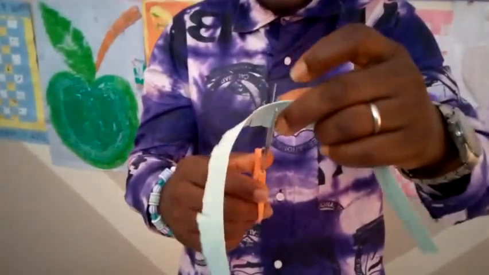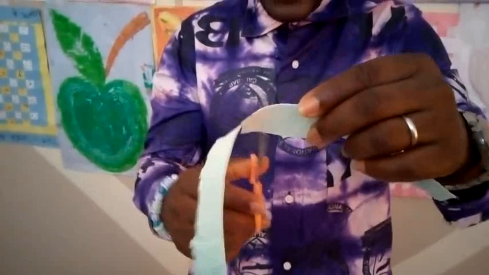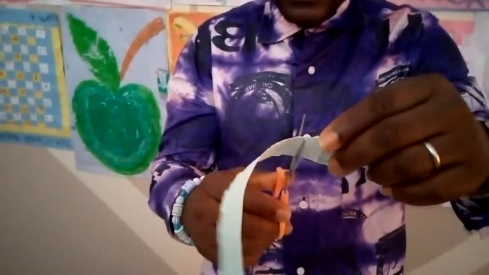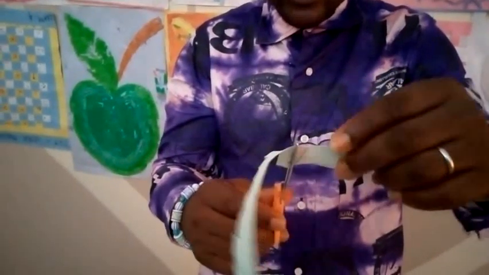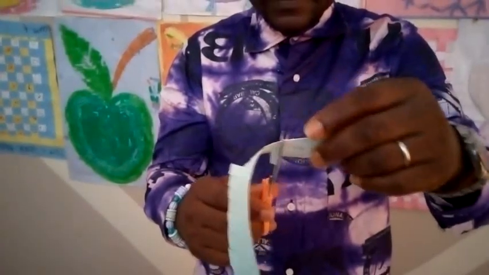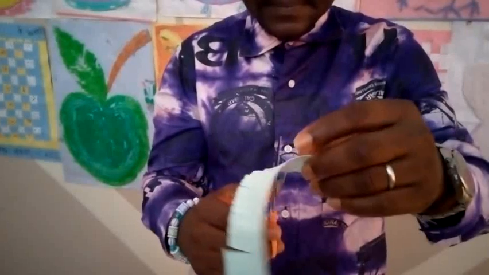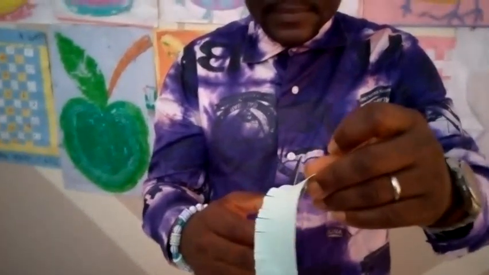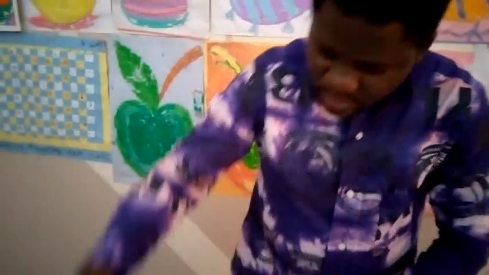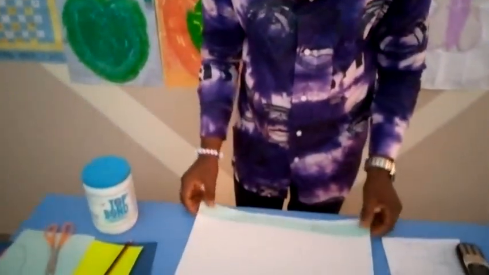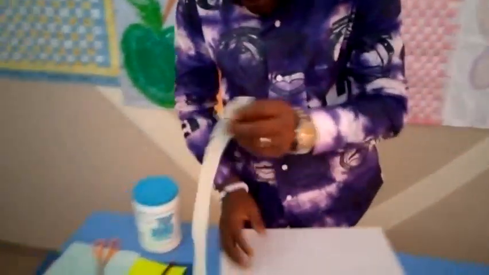So you do that all through the length of the stripe of paper you have with you. After this, you apply your top bond behind the paper so you can glue it at the base of the background paper you're using. So I'm about to apply top bond here.